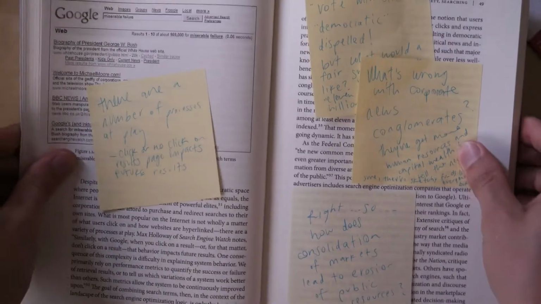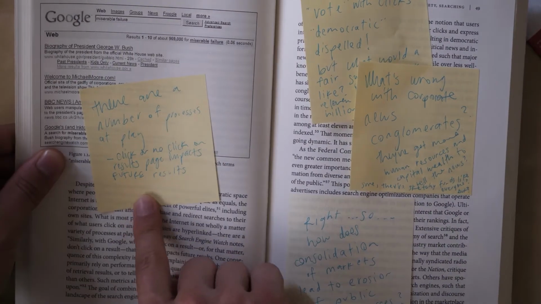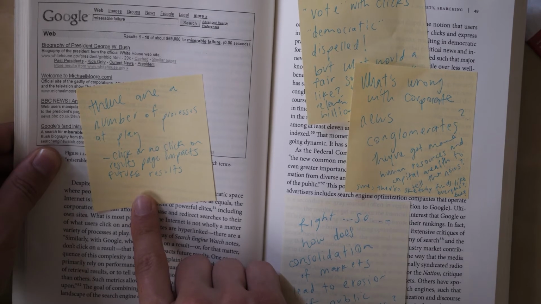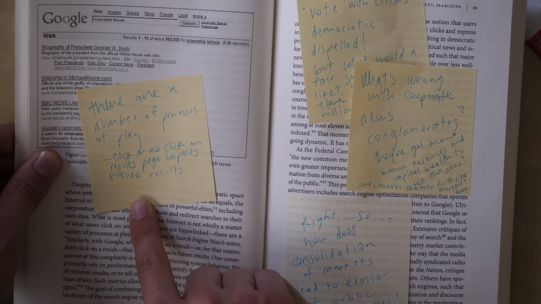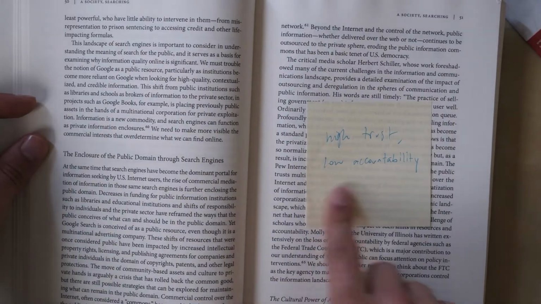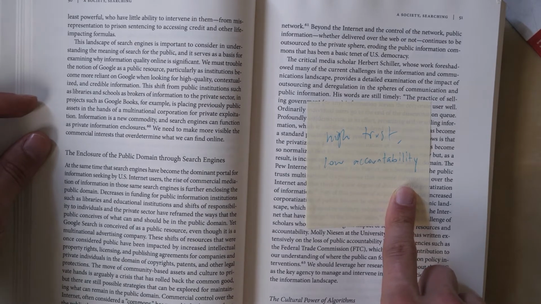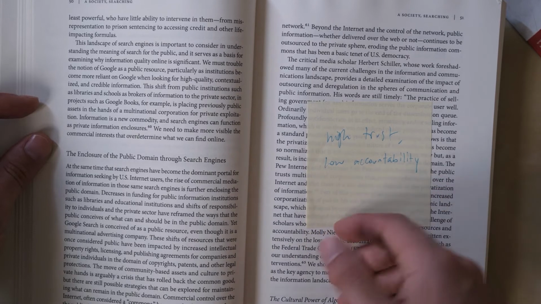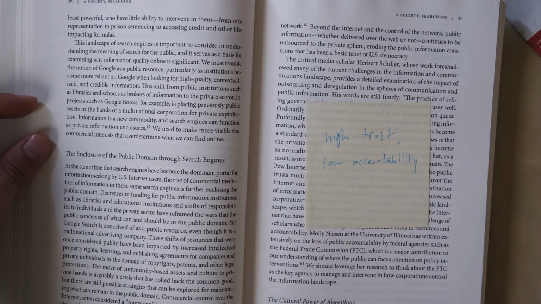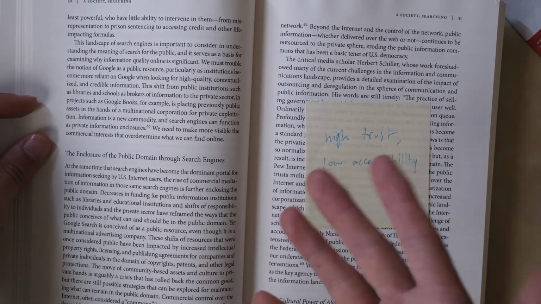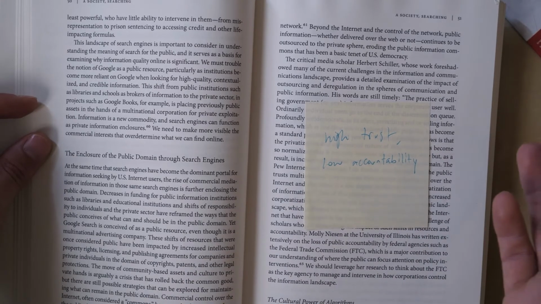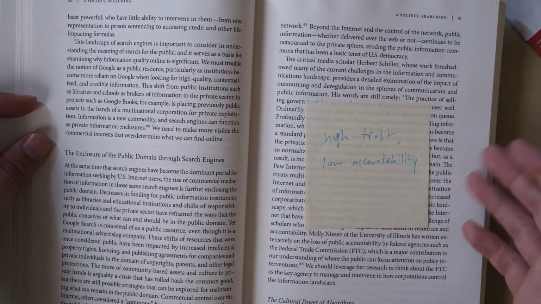Another thing I thought was fascinating in this book is that whether you click or do not click on the results page impacts future results. One of the interesting things with Google is its high trust with low accountability. So this is a kind of technology that you see in schools, libraries, and other places where you just expect to get the right information. And so there's this idea of high trust, low accountability.